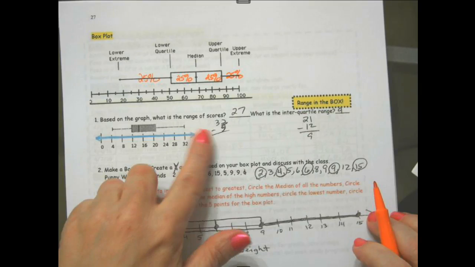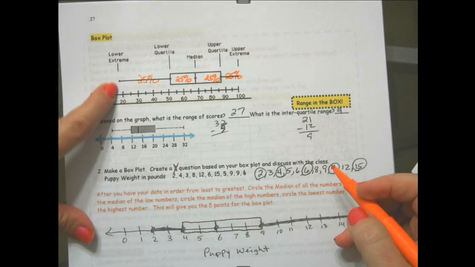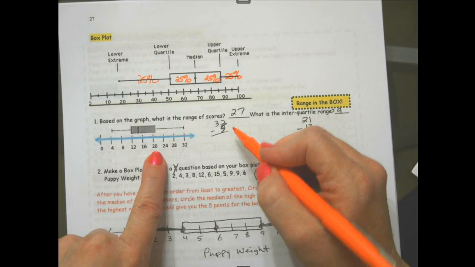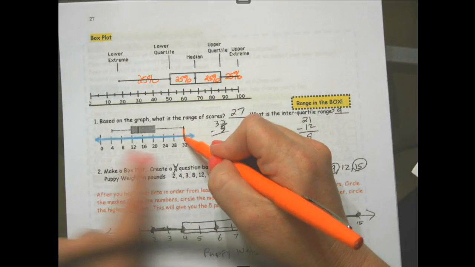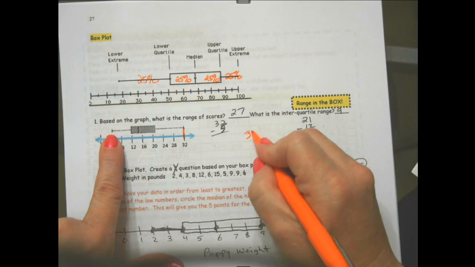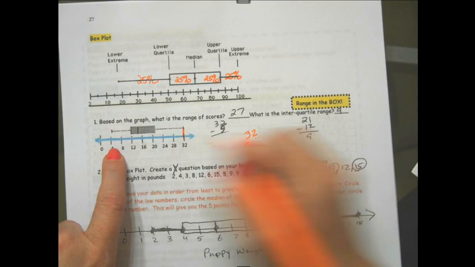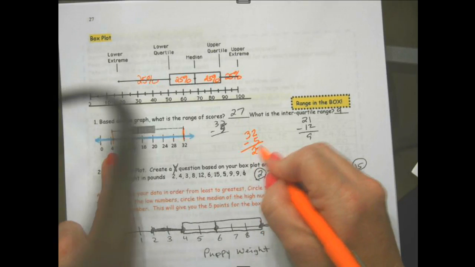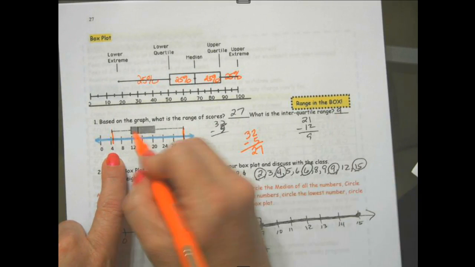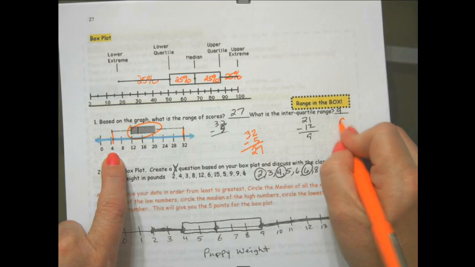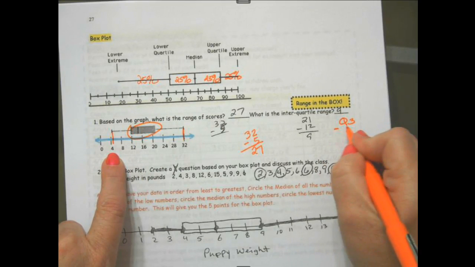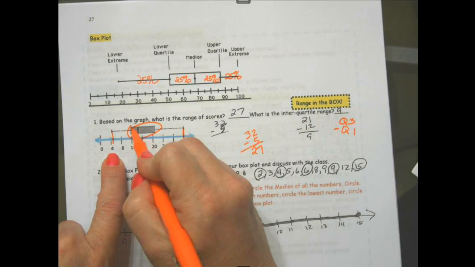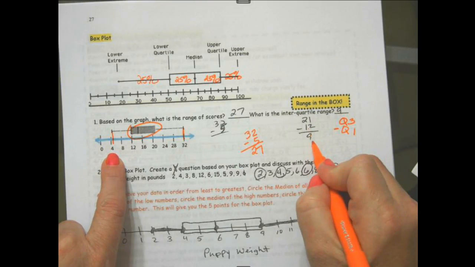Based on the graph, what is the range of scores? Here, this graph, 32 minus 5, sorry. 5 is going to be 27. The interquartile range is this section, Q3 minus Q1. This is 21 minus 12, and you get 9.